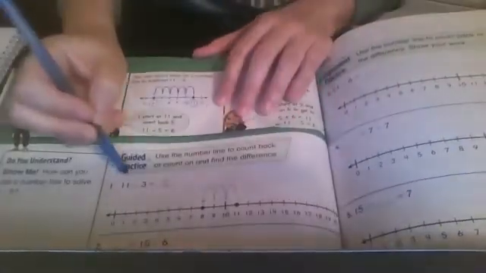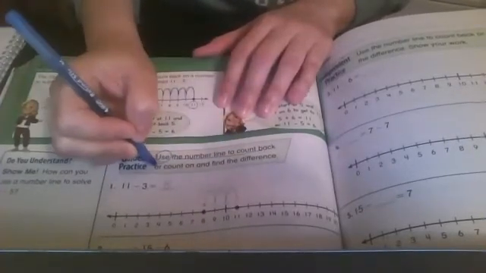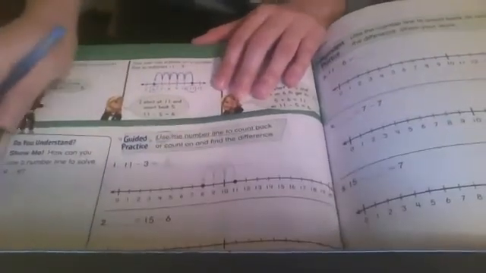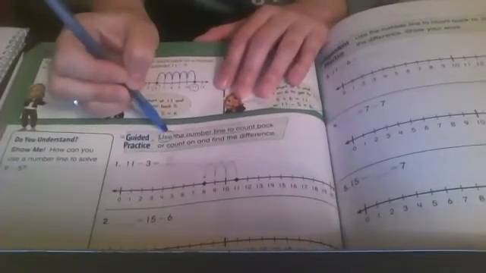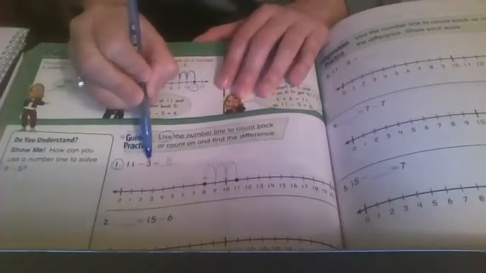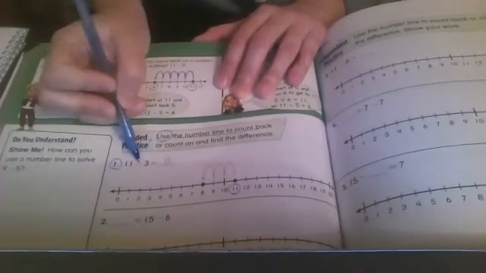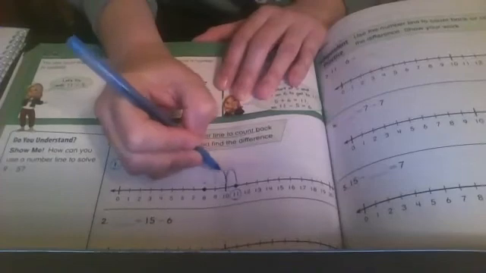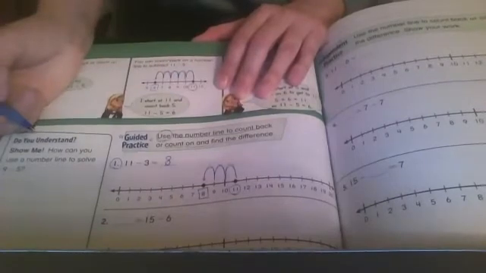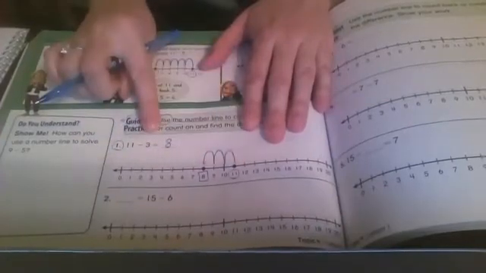We're going to look at the guided practice. It's asking us to use the number line to count back, or you can, again, count on to find the difference. Remember, we talked about there's two ways. I am going to model the first way. Okay, so number one is 11 take away 3. Okay, so I'm going to start at 11, and I'm going to jump back because I'm taking away 3 spaces. 1, 2, and 3. I land at 8, which is my difference. Okay, all right. Go ahead and make sure you have all of that information in your book.